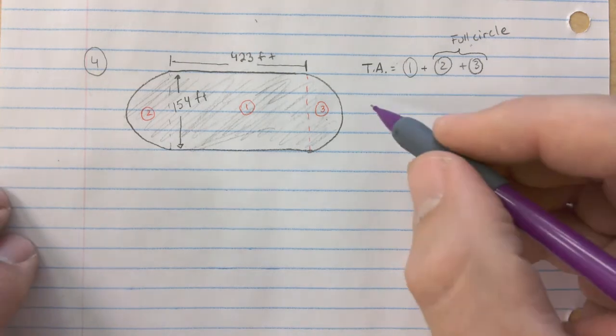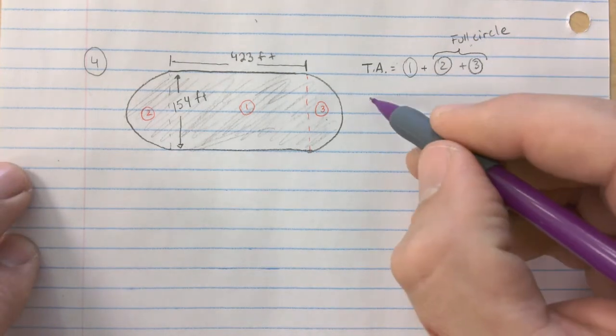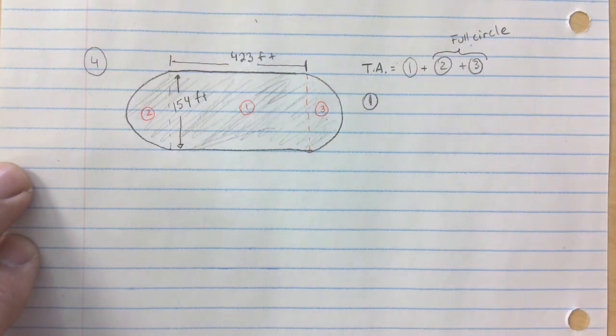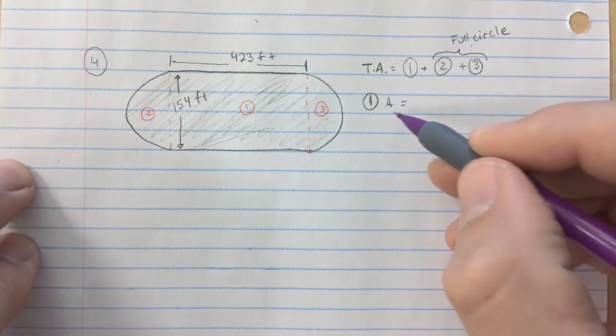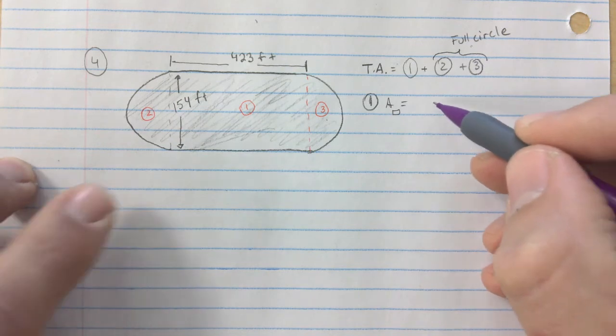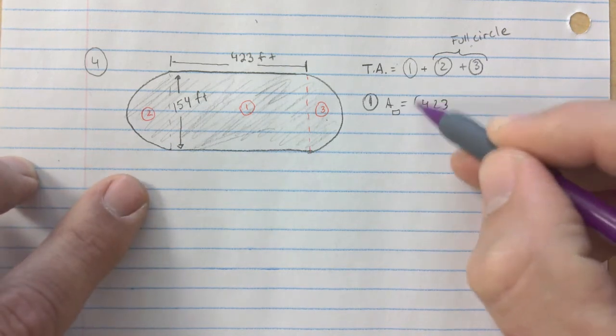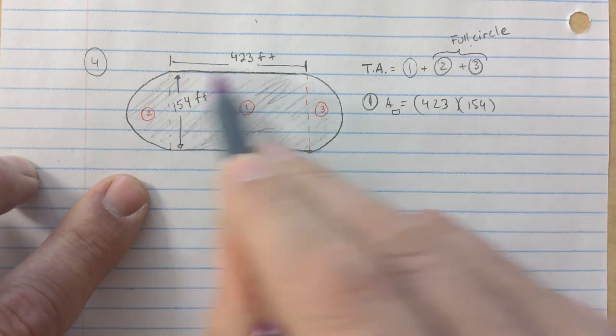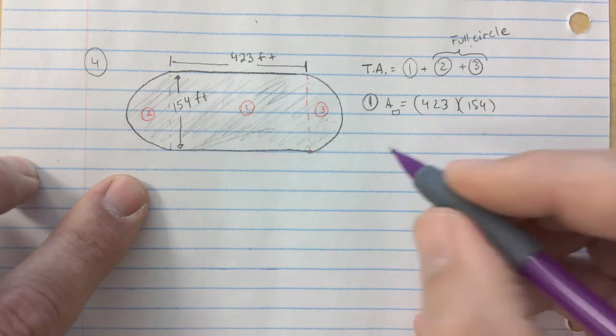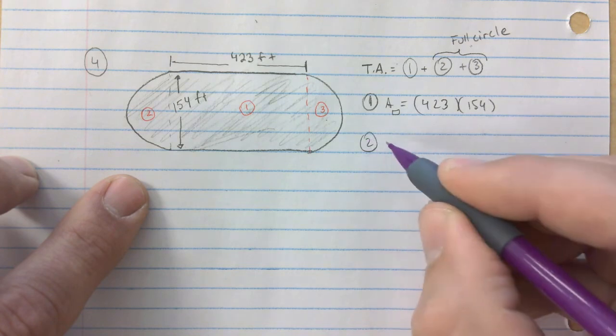All right? So 1, and the area there is going to be the rectangle, which is 423 multiplied by 154, okay? Because it's the length times the width. That should be fairly simple.